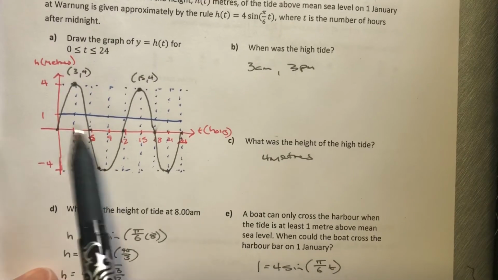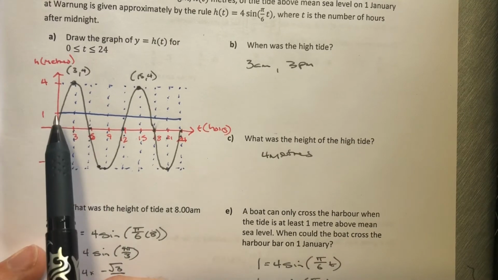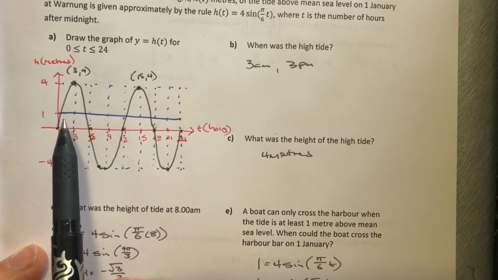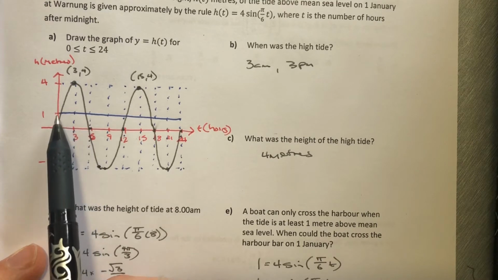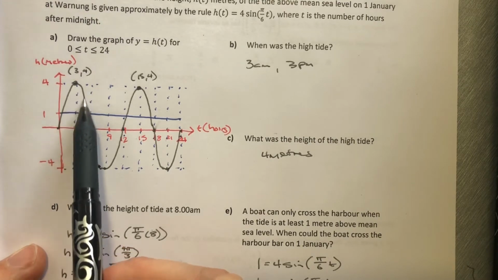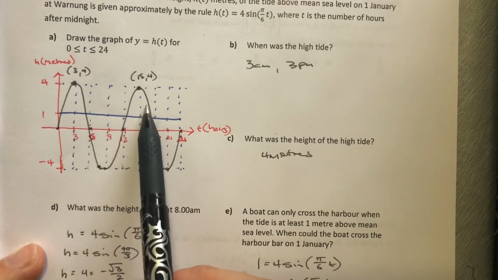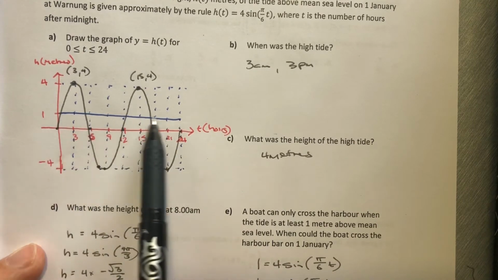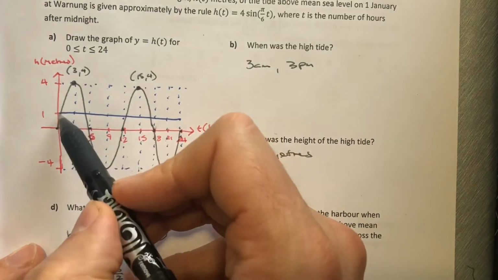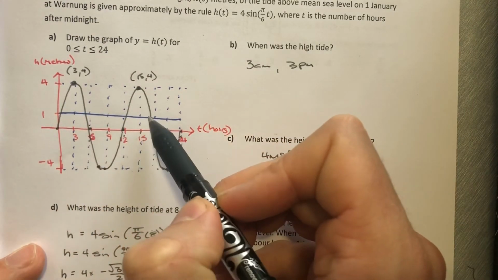So let's look at our graph. We want to see the times where the tide, the water level is greater than 1 meter. So we can see that this part, it's greater than 1 meter, and this part, it's greater than 1 meter, because it's above that line that I've put in that represents a height of 1 meter. So these are the times that we're after.